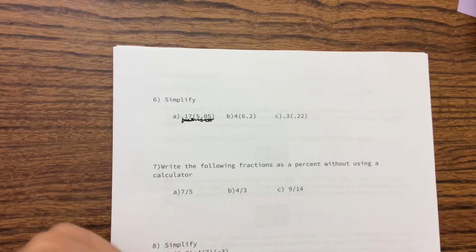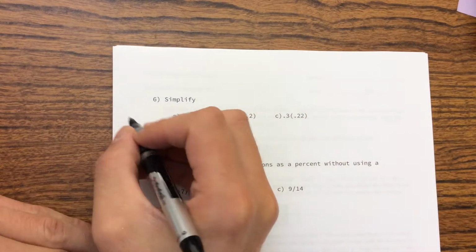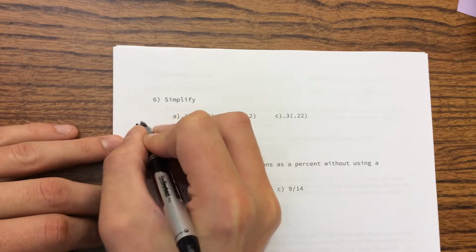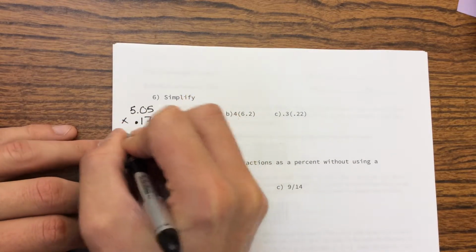All right, number 6. Tried to do it all in one take, and I made a mistake. All right, so 0.17 times 5.05. I'm going to write it as 0.17 times 5.05.